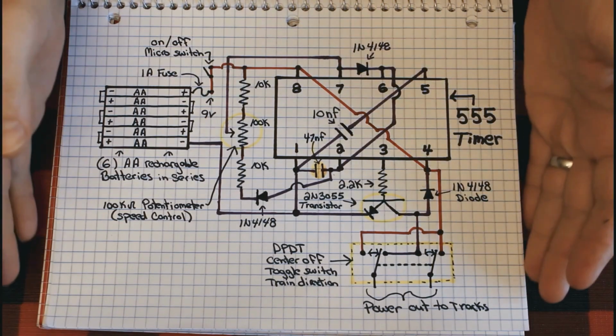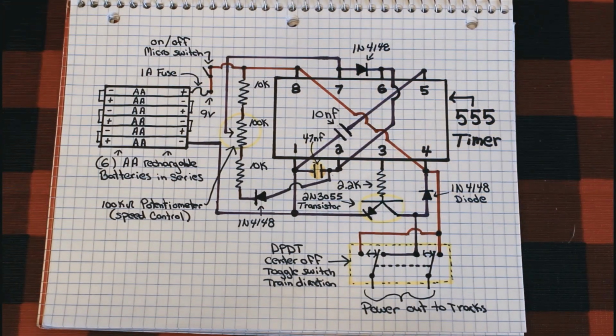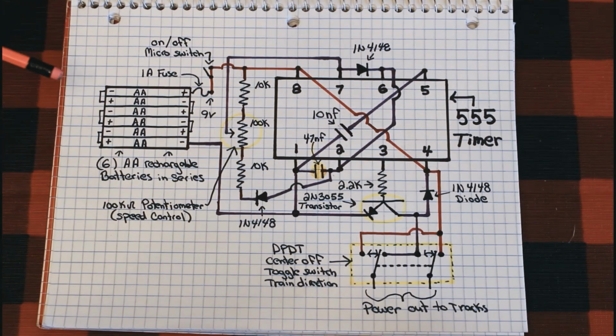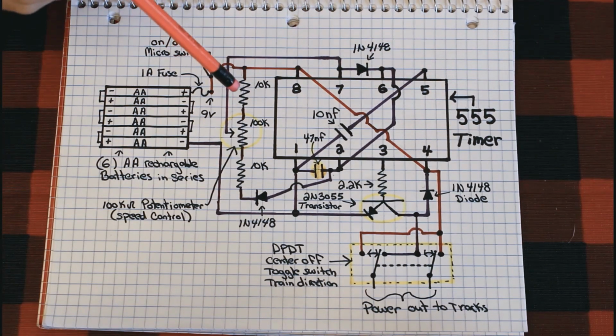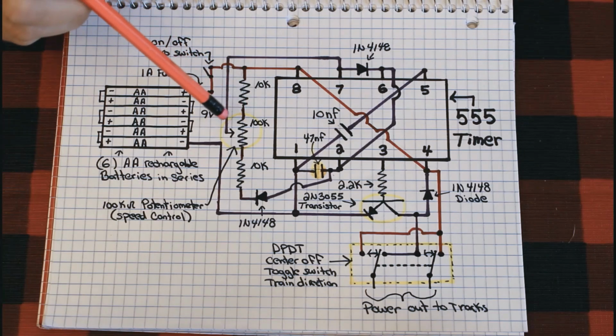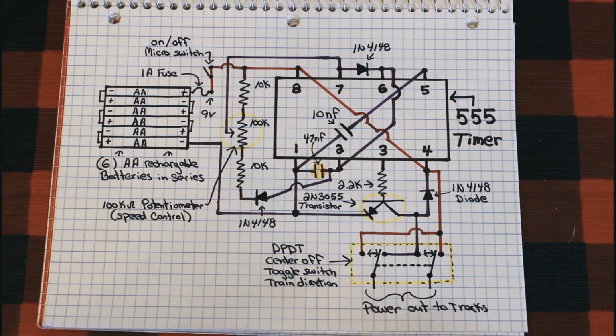Okay, so the next step in my project is to build the power and the throttle circuit. From this schematic you can see I have 6 AA batteries in series, which will provide 9 volts to this 8-pin integrated circuit, the 555 timer. It's configured to be an oscillator, but to adjust the duty cycle.